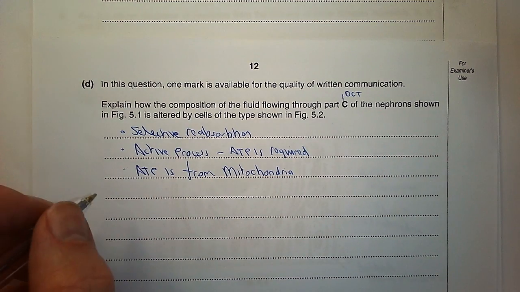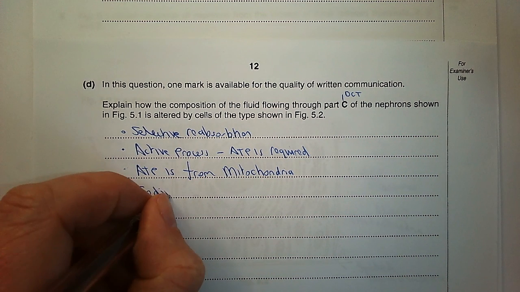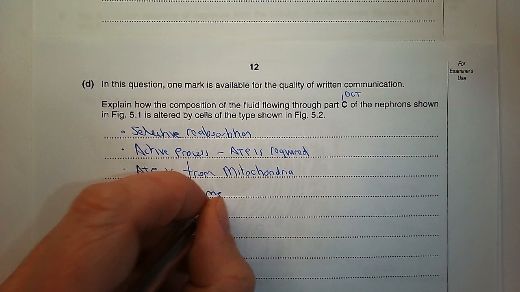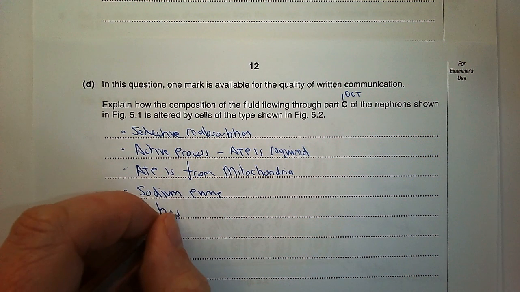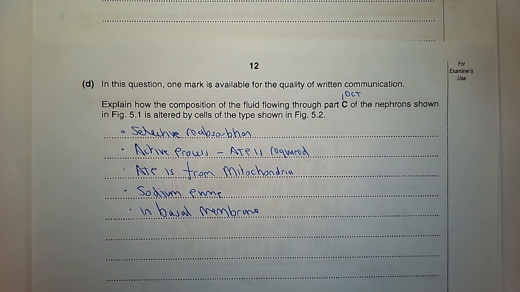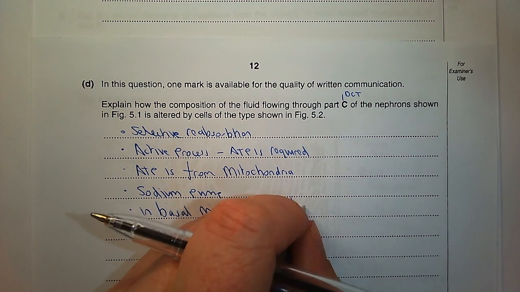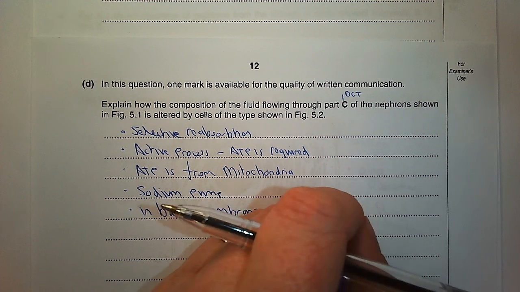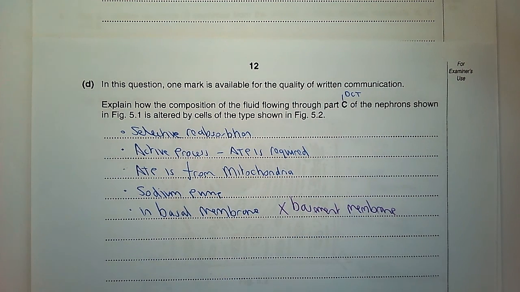So we can mention that there's a sodium pump, and that's on the basal membrane. Don't say basement membrane. It's not the basement membrane. Okay, it's the basal membrane. And it's folded, so it's got a large surface area, so we've got many of these sodium pumps.